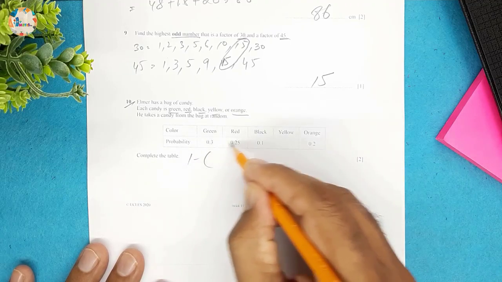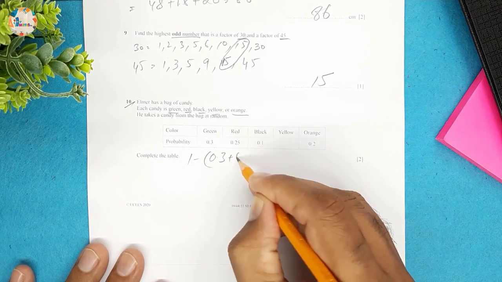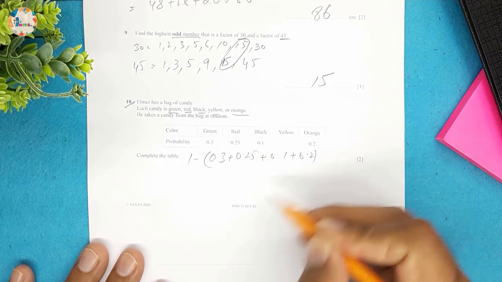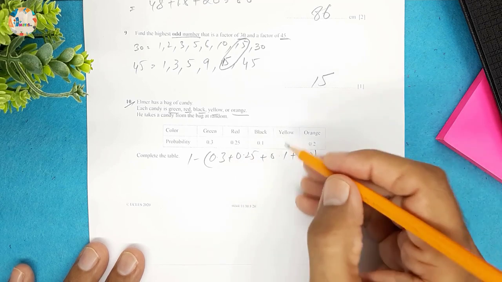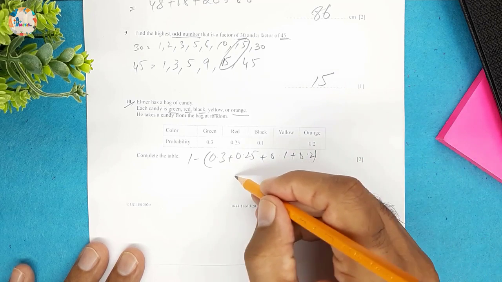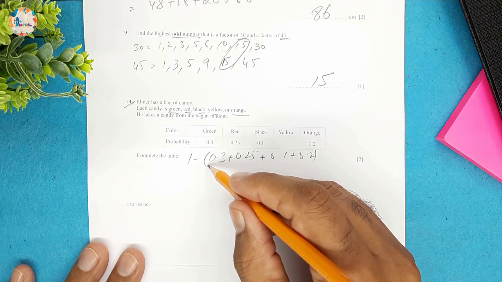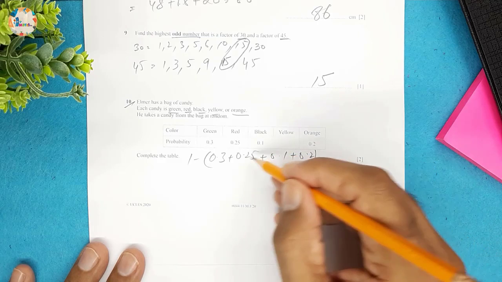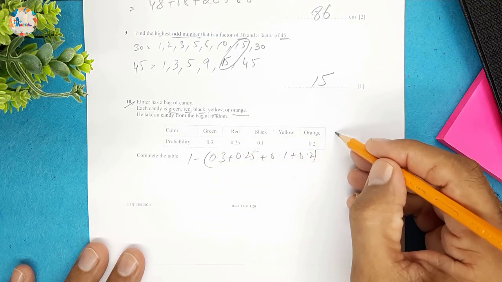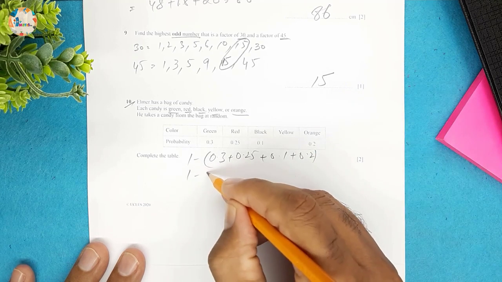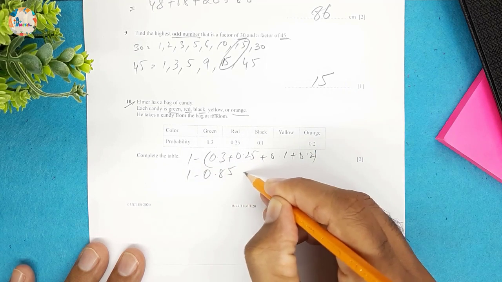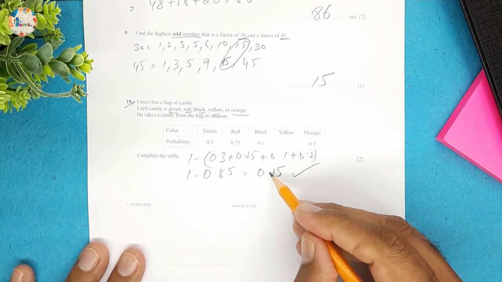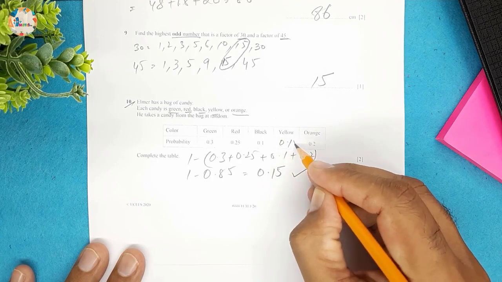So we add 0.3 plus 0.25 plus 0.1 plus 0.2 and subtract from 1. Adding all these numbers gives 0.85. So 1 minus 0.85 is equal to 0.15. So this will be the probability for this one, 0.15.